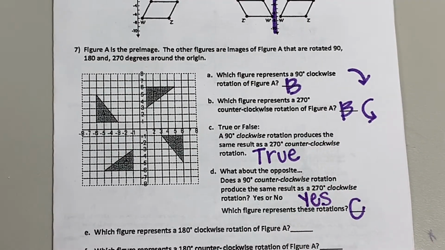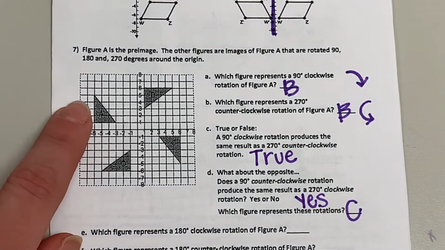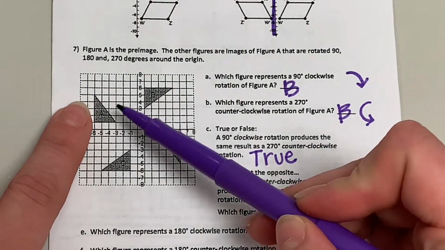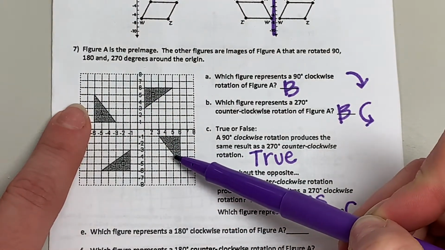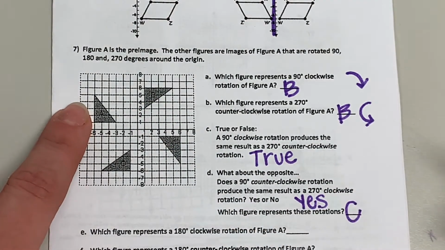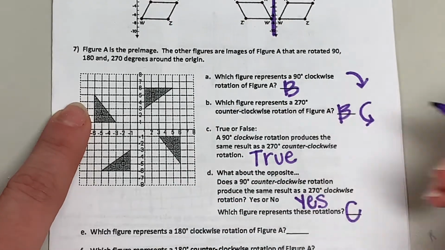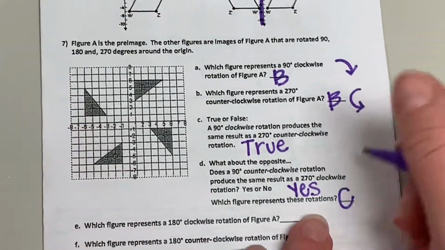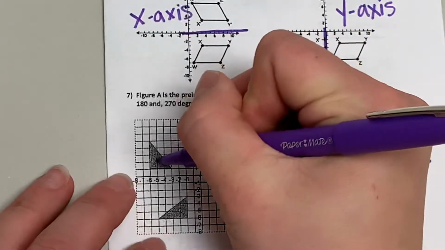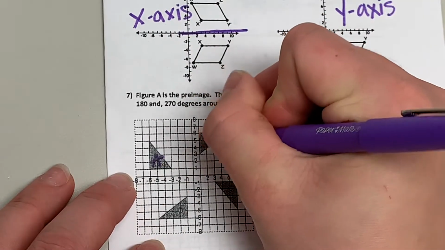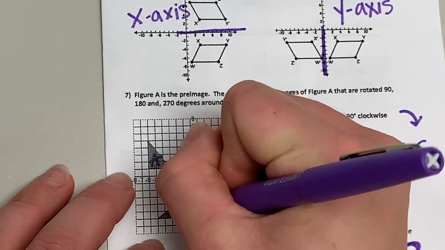Which figure represents a 180-degree clockwise rotation from A? 180 clockwise. So 180 means 2 moves away. Okay. Let's see. I believe I wrote the wrong letter for this one. That should be D, because that's A, B, C, and D. Excuse me.